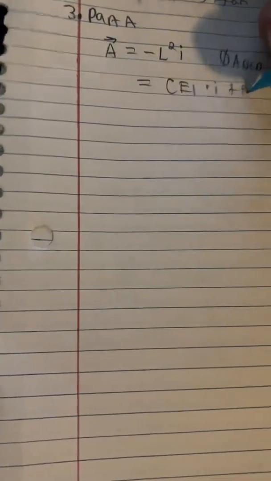And we got this. It was E times A. And then we'll get E1 i plus E2 j times negative L squared i, which will equal negative E1 L squared, which will be for 0.